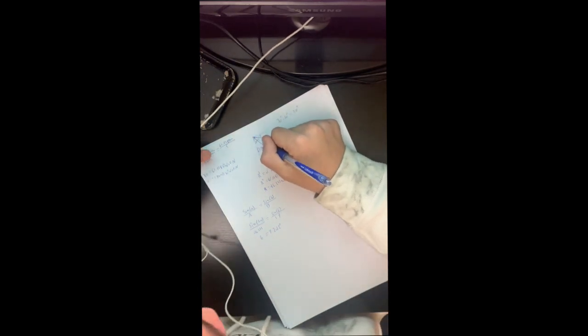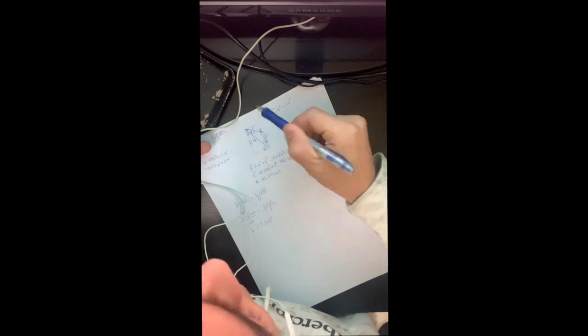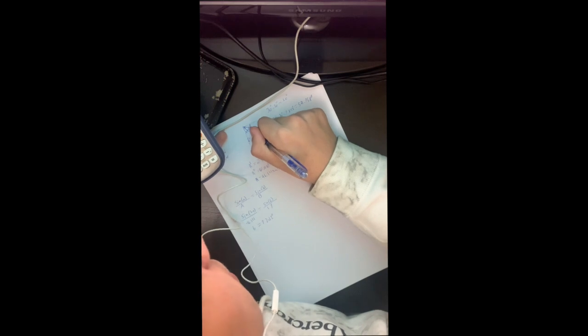7.242 degrees. So we know that this angle is 30, this is 7.242 degrees, so what's left is this angle. So we do 90 degrees minus 30 degrees minus 7.242 degrees, which is 52.758 degrees. So this is this angle.